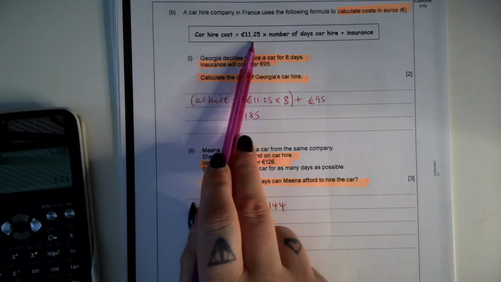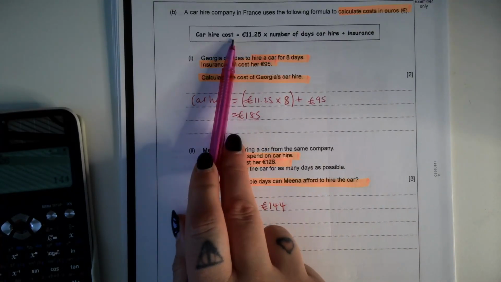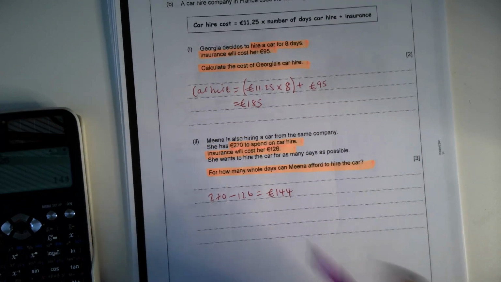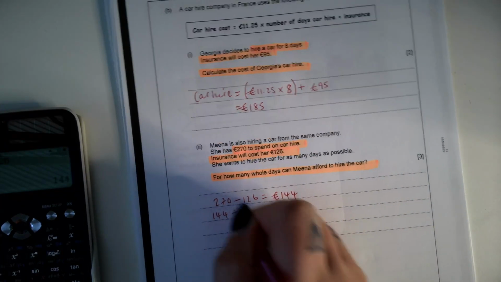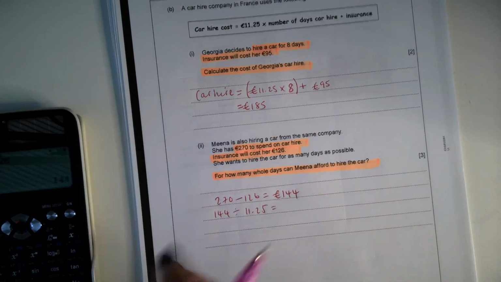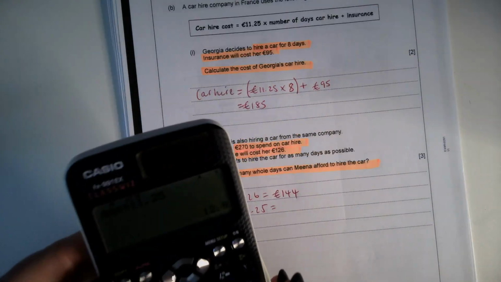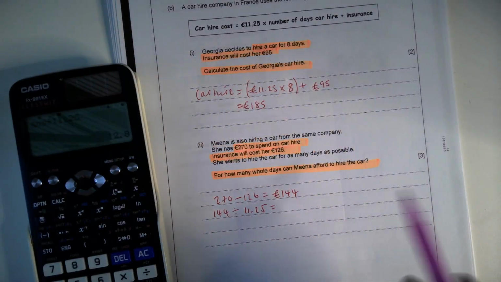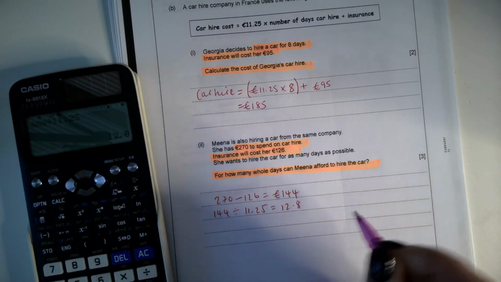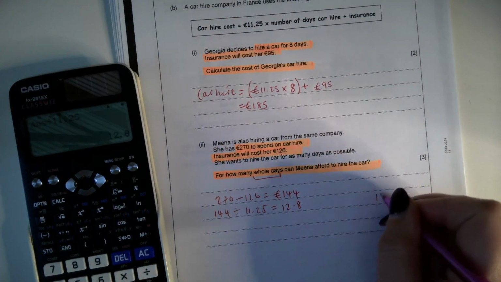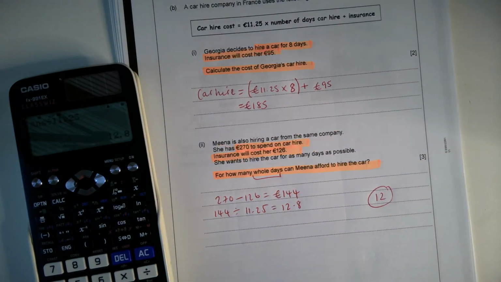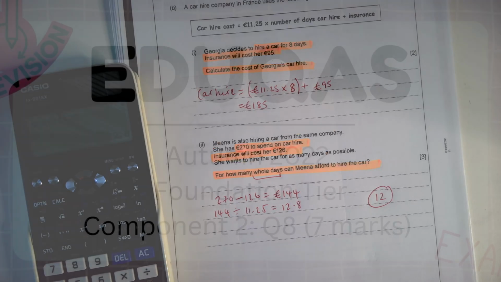It's 11.25 euros per day. So we're going to divide this by 11.25 to see how many whole days. It's still in my calculator. Divide by 11.25. So that's 12.8. Can't see my calculator very well today. So 12.8. We want whole days. So 12 days is what she can afford to hire it for.